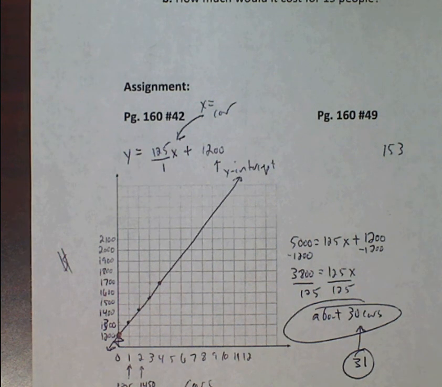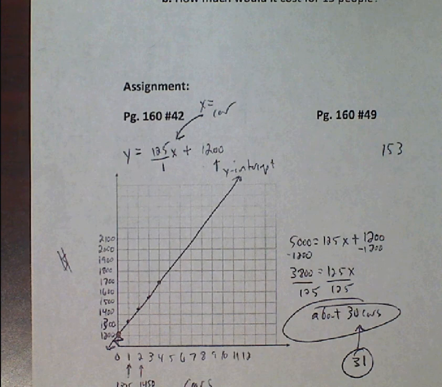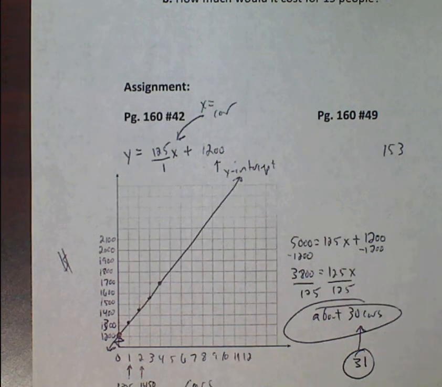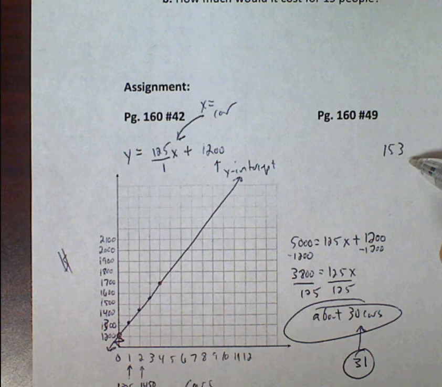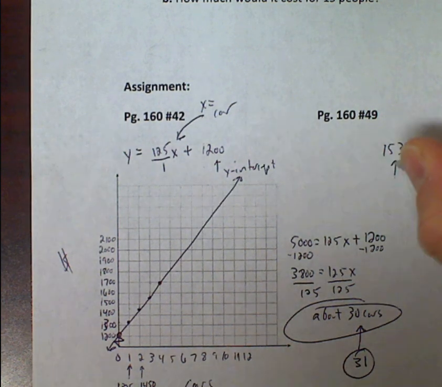So let's go ahead and check this out. I have 153 that I already have to pay.